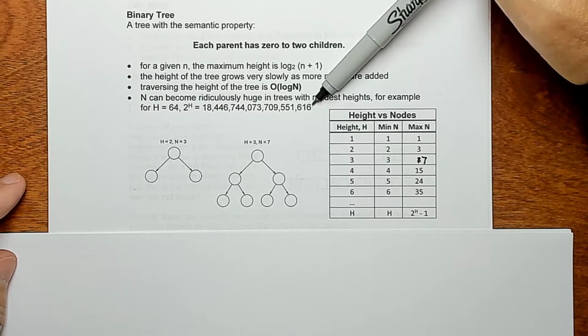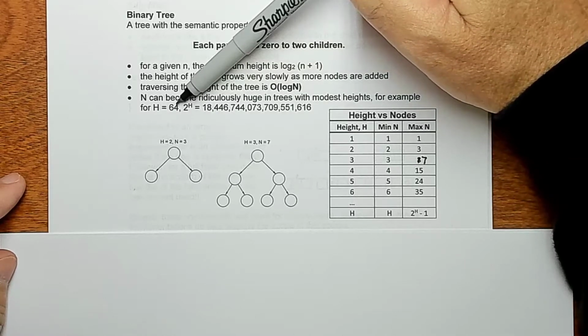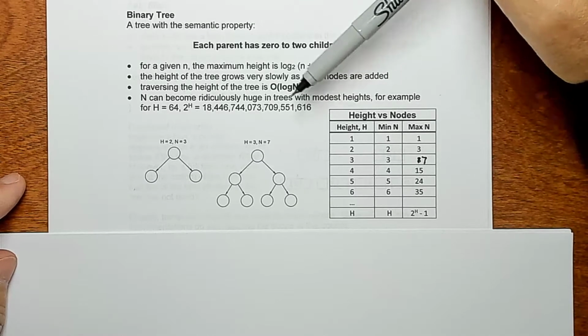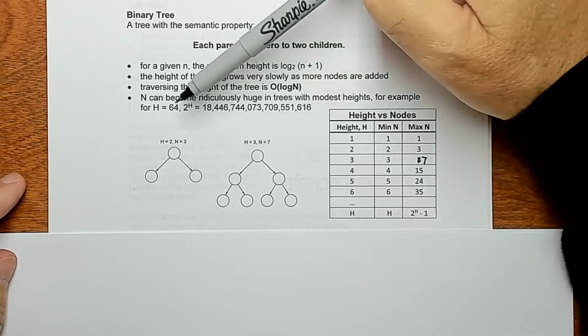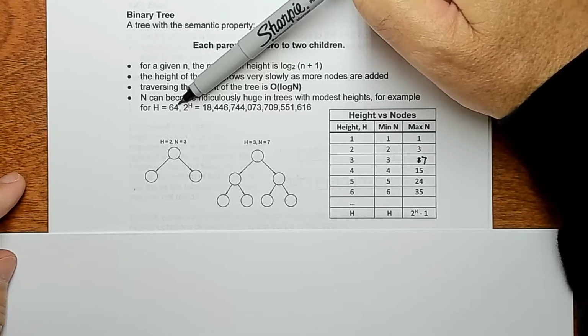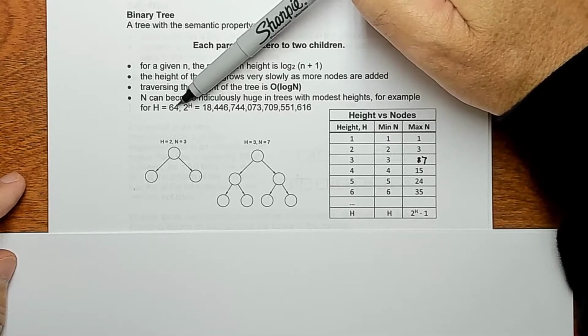Like, how many is that? It's a lot, right? So for a reasonable size number, you get huge amounts of data. So what we're saying is that you could have a tree filled with this many items, which is a lot, and the length of the longest branch would only be 64. And 64 is a totally reasonable, easy to deal with number for a human, not to mention for a computer.